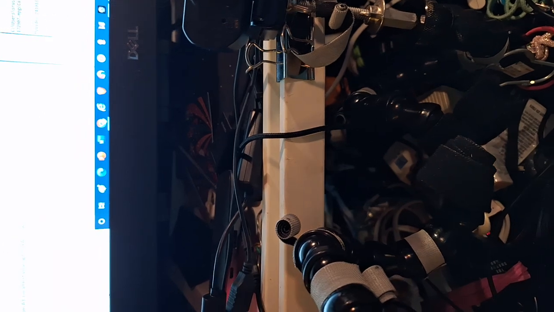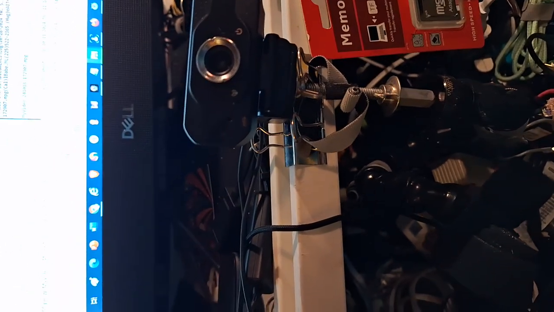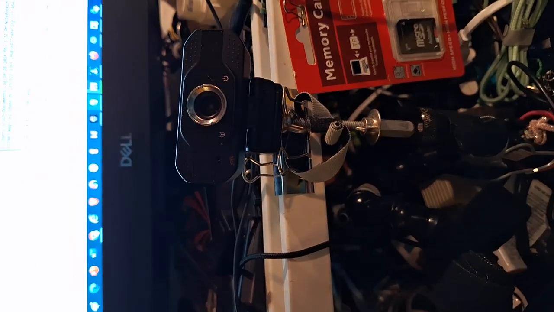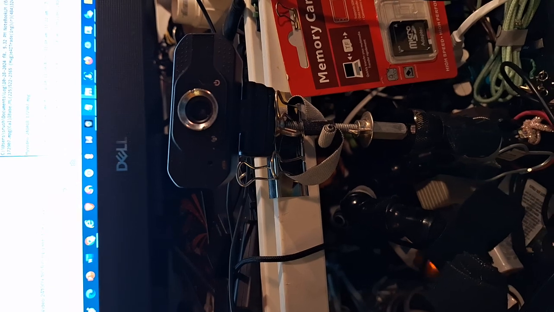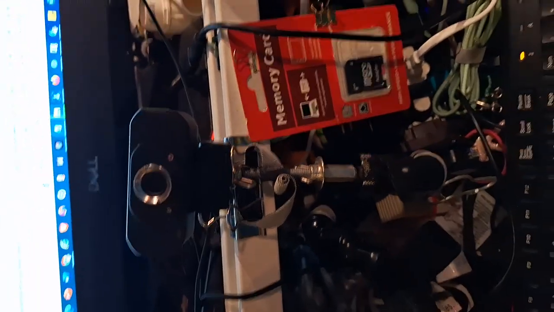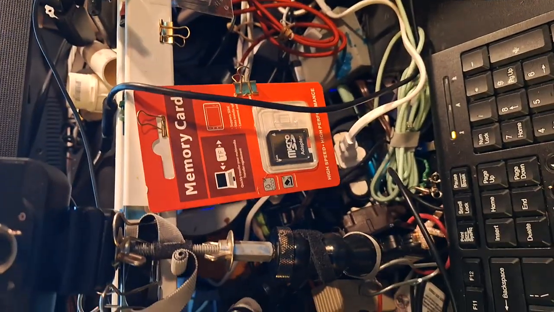File. What's going on here? I want to save it in the log subfolder.